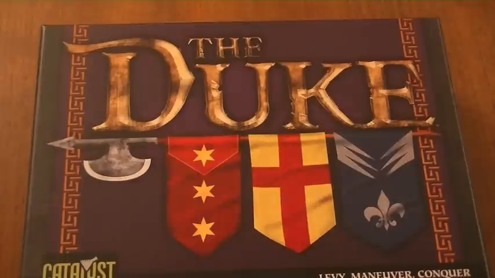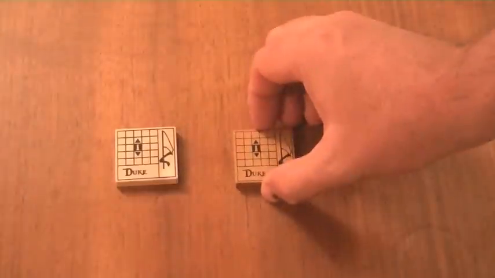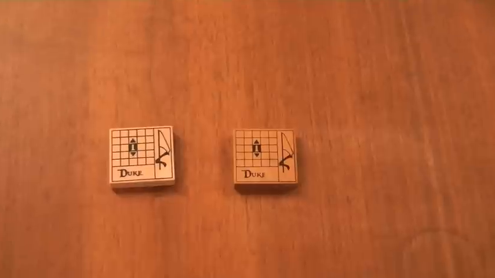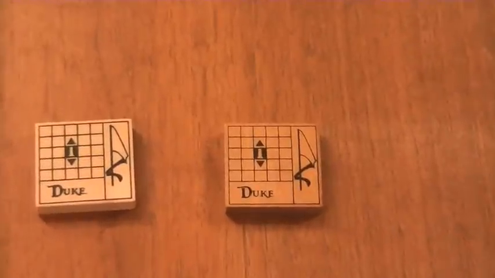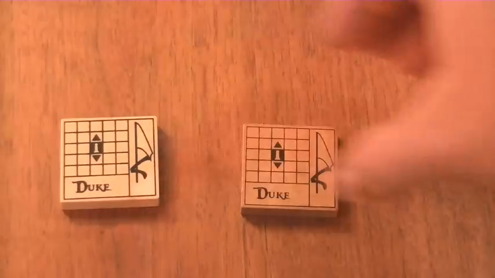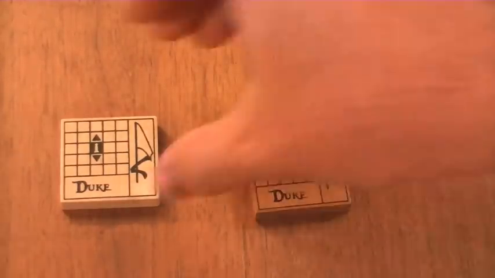So let's say you found the wonderful game from Catalyst Game Labs called The Duke. This is definitely a special power game, and we're going to take a closer look at this one for just a moment. Now, I call the Duke a special power game because the Duke is made up of tiles that look just like these. Now, these tiles, for example, are the Duke tiles. This is going to be what the players are going to start with.